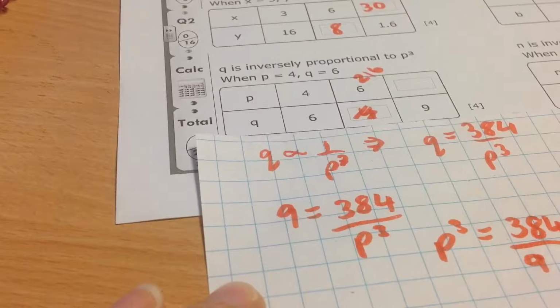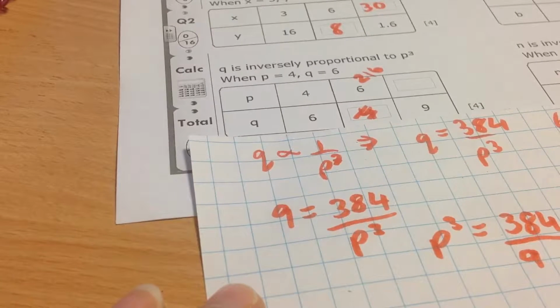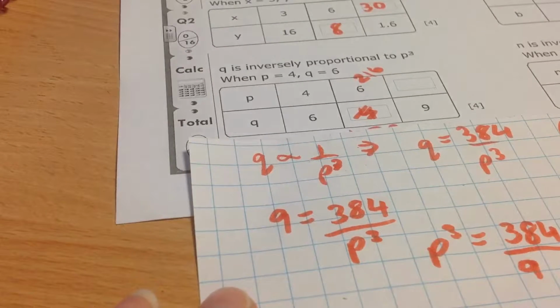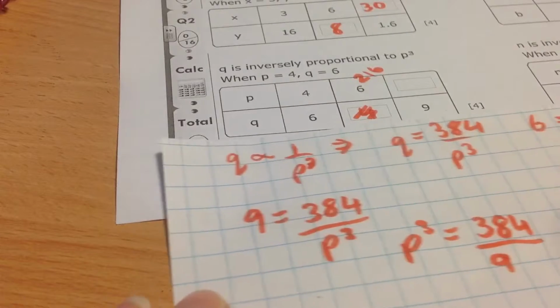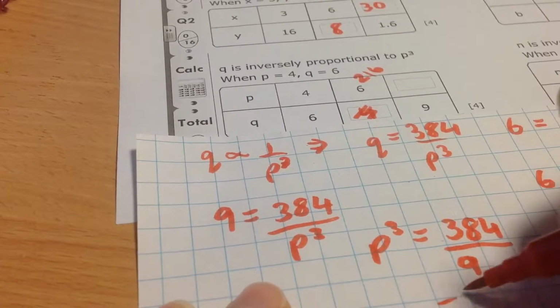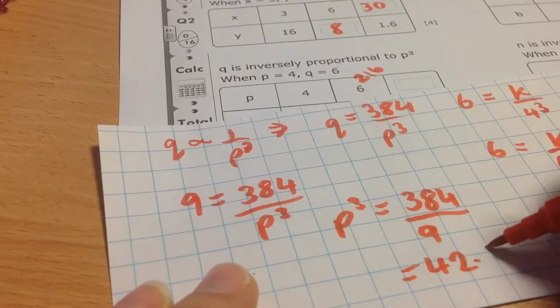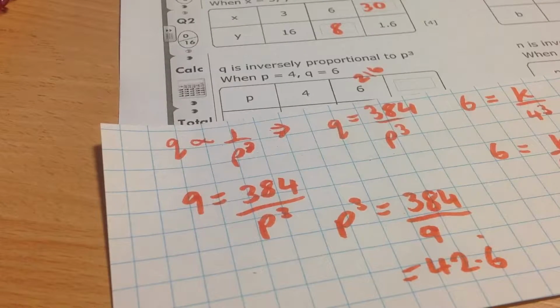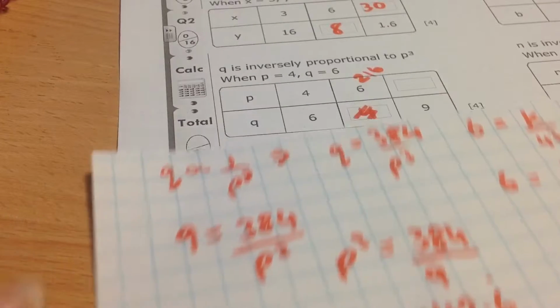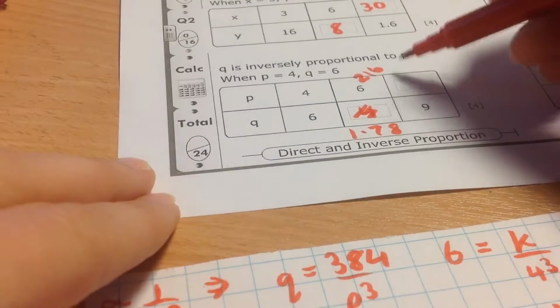9. So I'm going to do 384 divided by 9, which gives me, I hope that's not right, 384 divided by 9, which gives me, no, it was right, 42.6 recurring. And then in my calculator, I'm going to do the cube root of 42.6 recurring, which gives me 3.494, which rounds to 3.49.